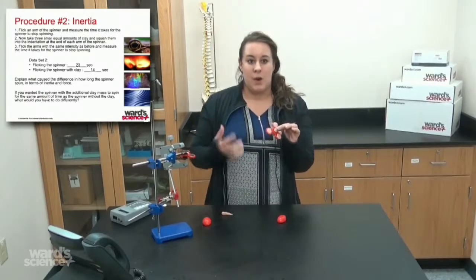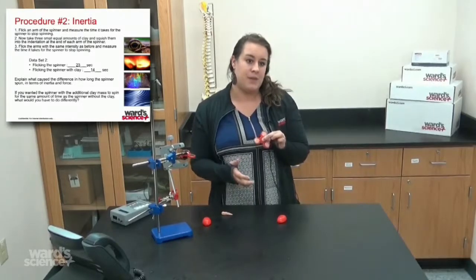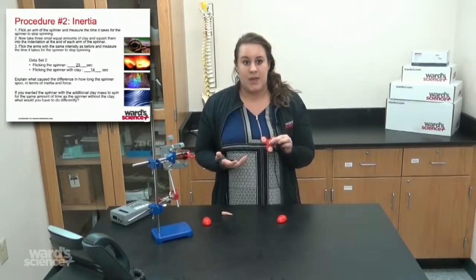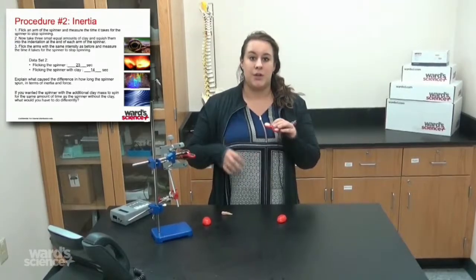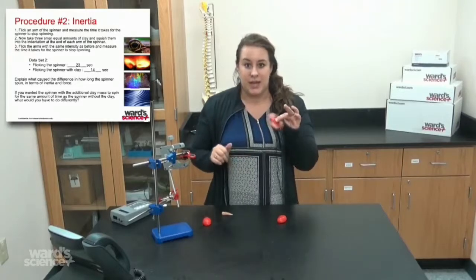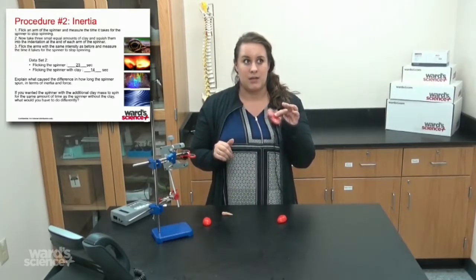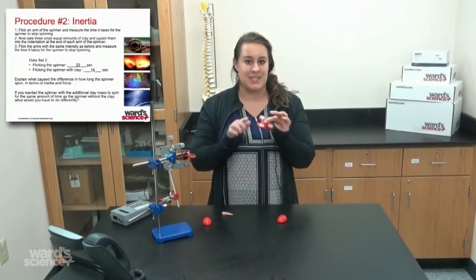So if you wanted the spinner with the additional clay to spin for the same amount of time, what would you do differently? And that's when the students would say, well, in order to combat the inertia that's happening, you'll flick it, I'm sorry, I just got in my own brain. You'll want to flick it harder so that it takes more time.